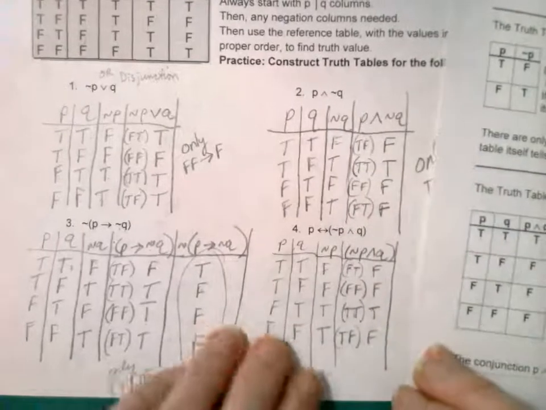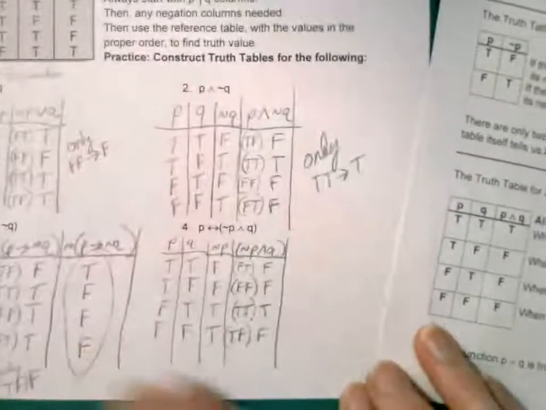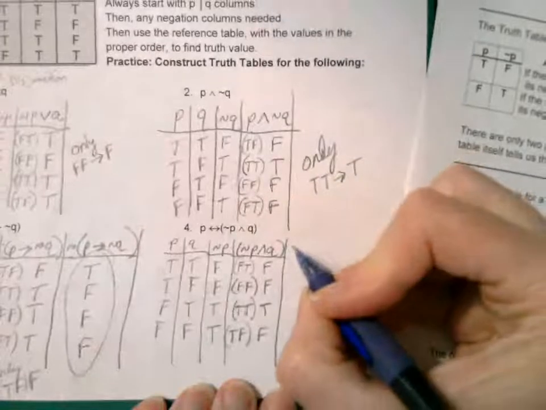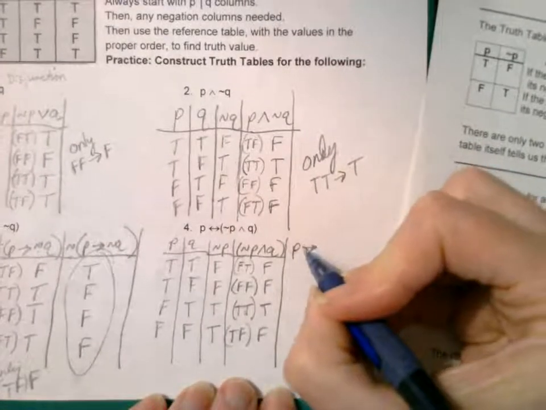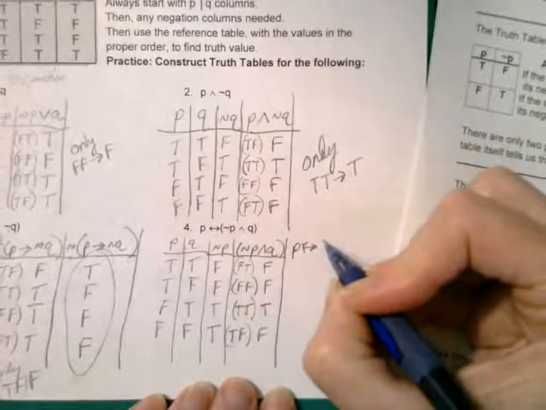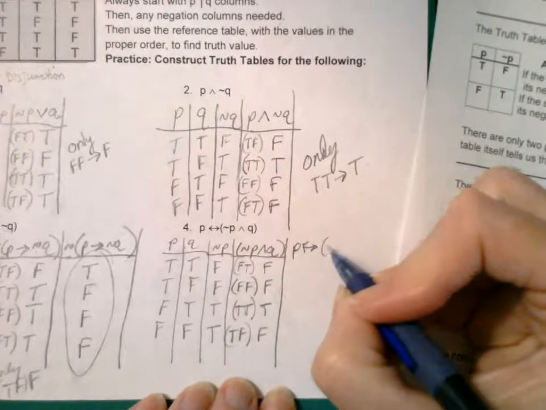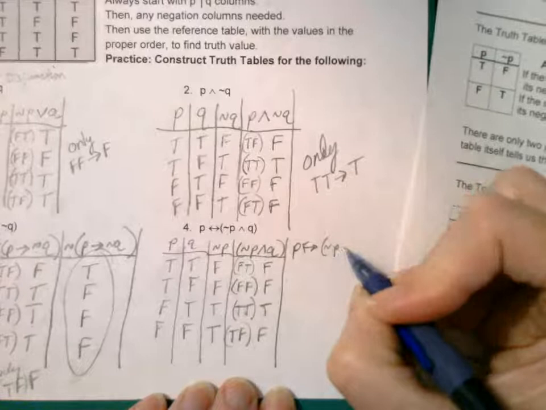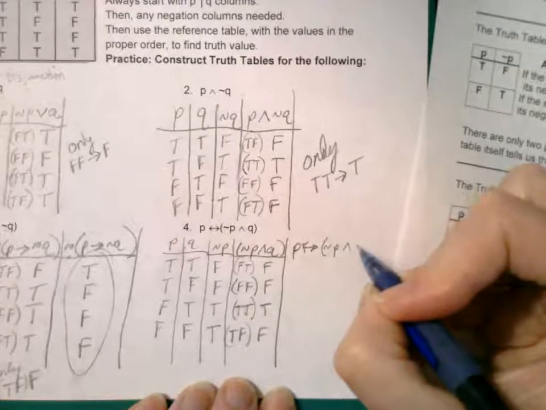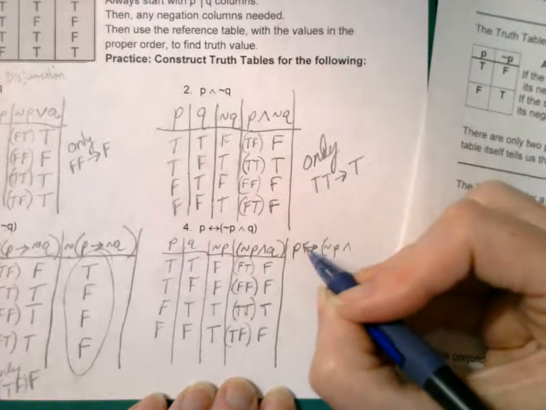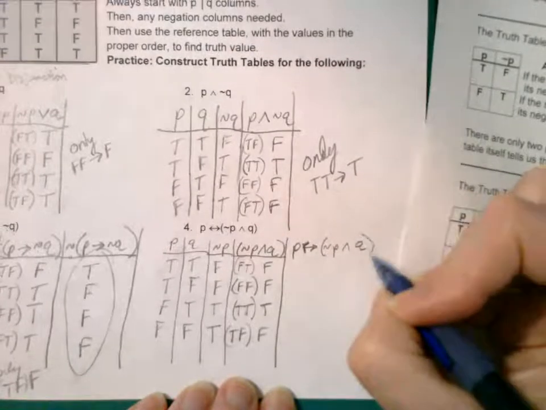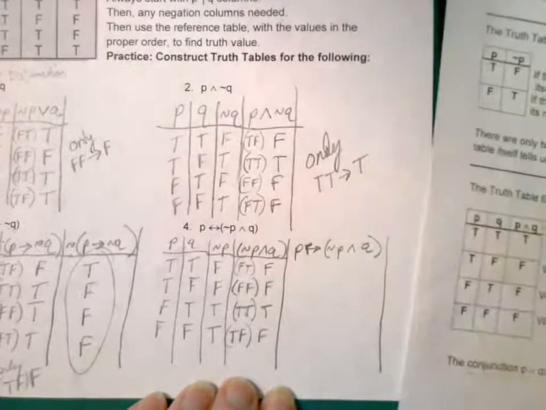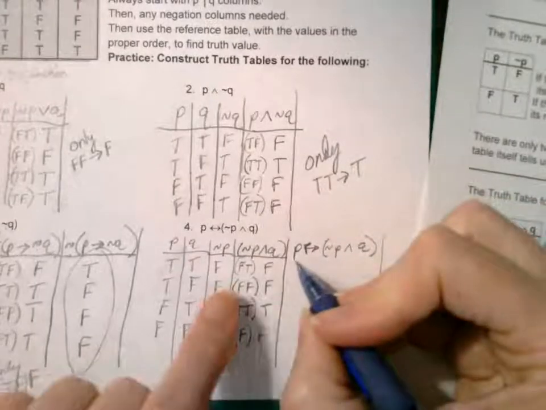Now, this last column is going to be P if and only if this whole thing, not P and Q, all together. Okay, so what was P?